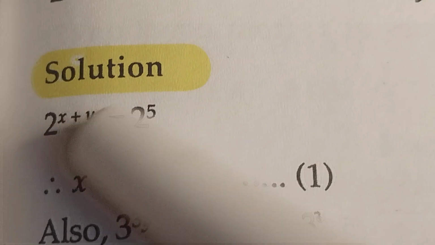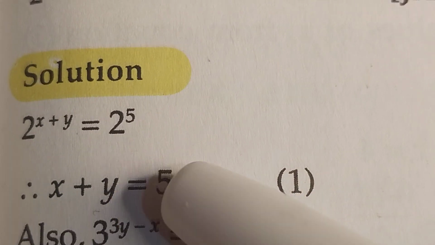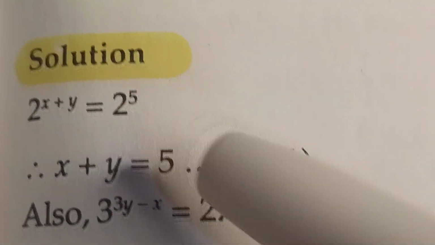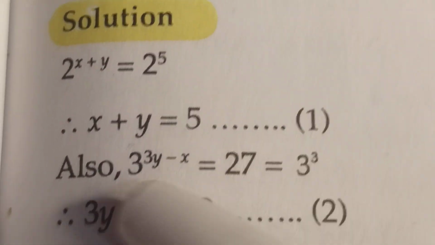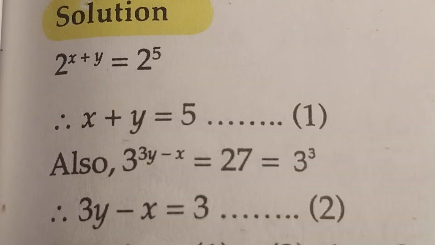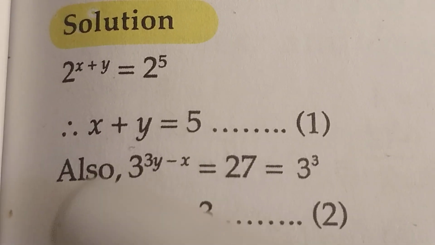Remember, they come from power. Power x plus y equals power 5. We are taking the power, the ones on top. That's why I'm mentioning it as our equation 1. I'm giving it voice. These things are solved, and you don't know how they are solved, so that's why I'm explaining them.